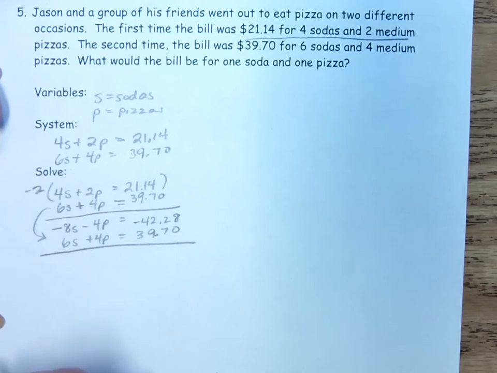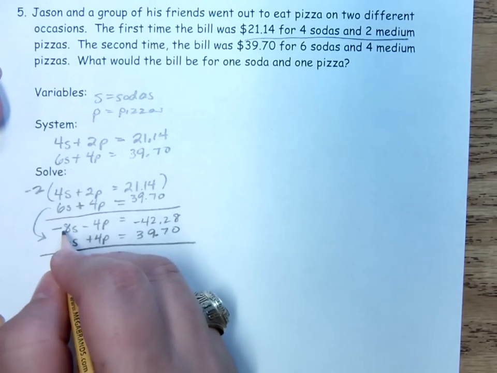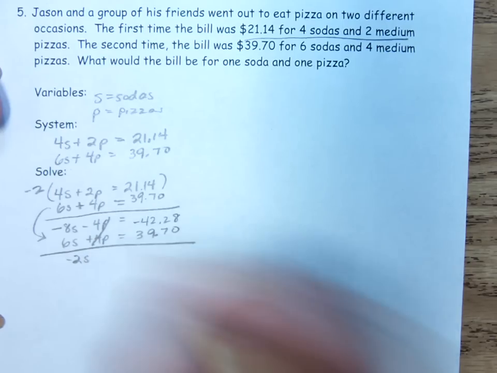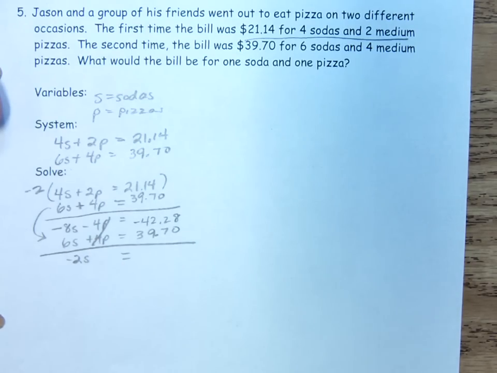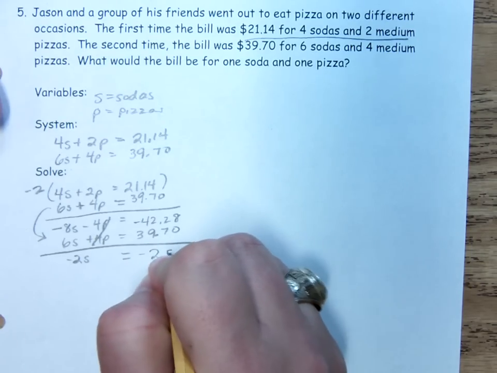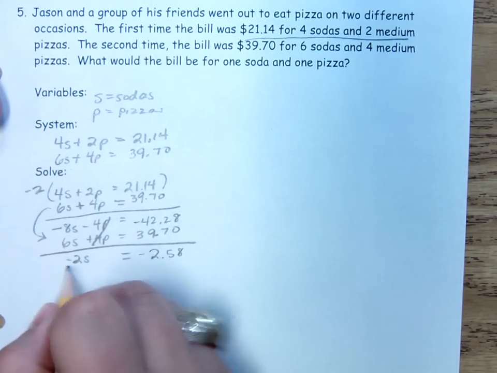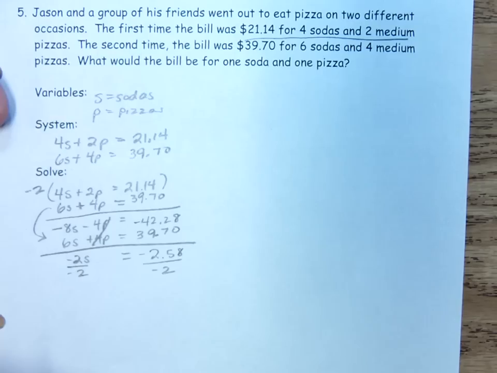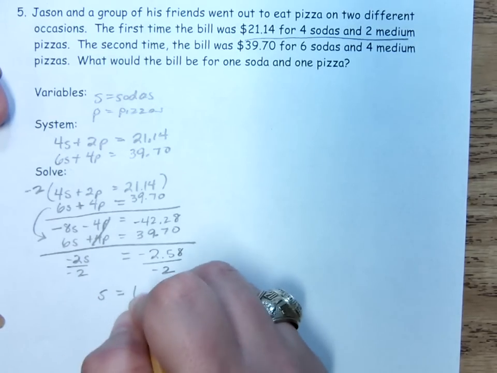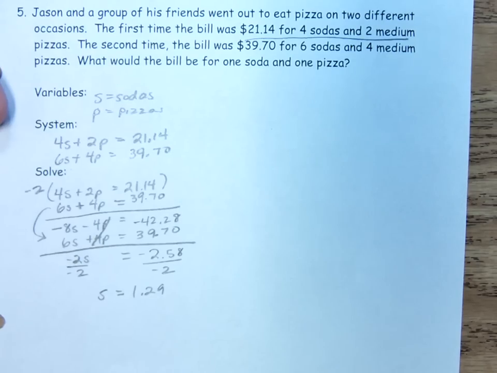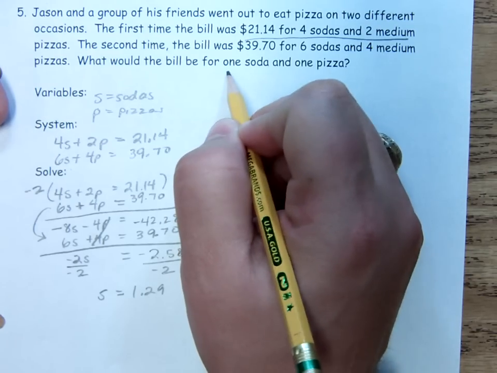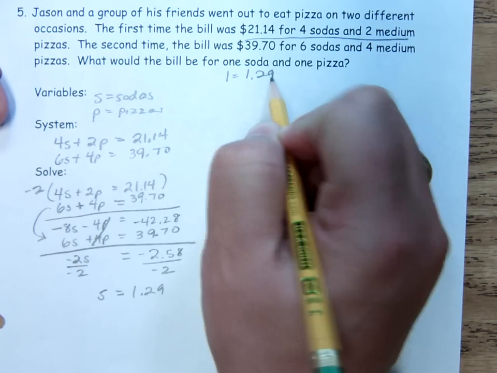Add these down. Negative 8 plus 6 is a negative 2S. Negative 4P plus 4P cancels. Equals negative 42.28 plus $39.70, which is equal to negative $2.58. Divide both sides by negative 2. And I find out that each soda is worth $1.29. Okay? Now, the good thing is it's asking for the bill for 1 soda. Well, 1 soda equals $1.29. So that's your soda.